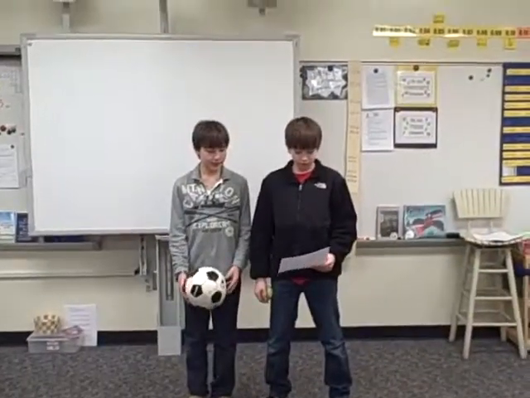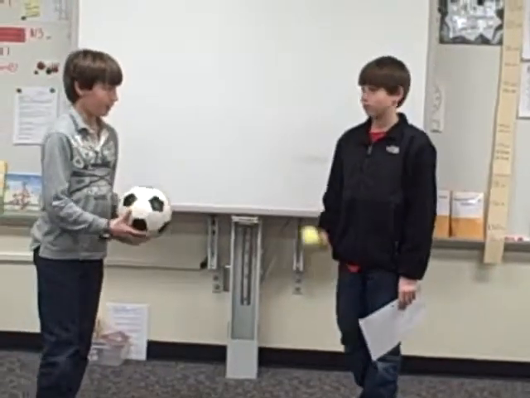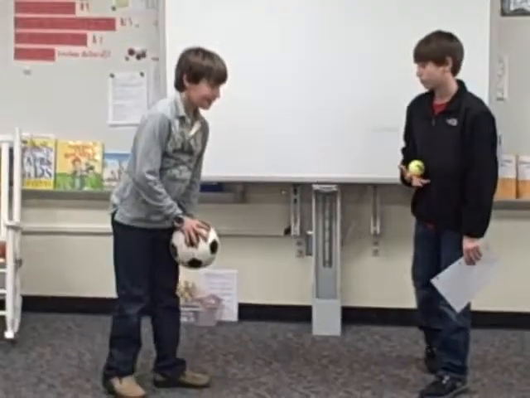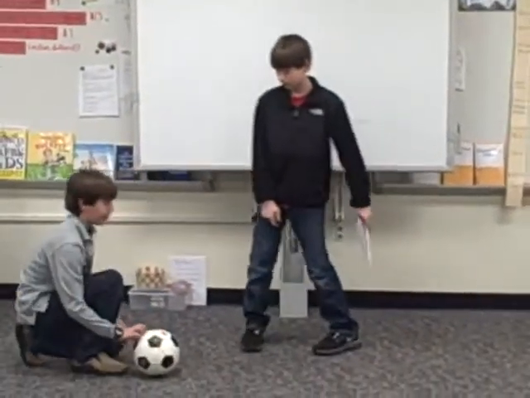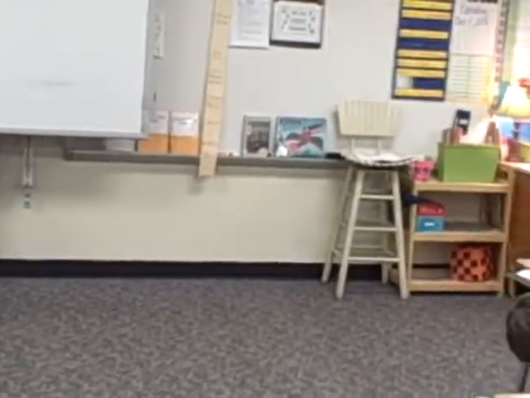Show how the smaller the mass an object has, the greater the effect an outside force will have on its motion. Okay, so we're going to roll a soccer ball and a tennis ball, and see which one's easier to roll and how far it goes. The tennis ball is easier to roll. The tennis ball rolled faster because it's smaller and doesn't have as much mass.